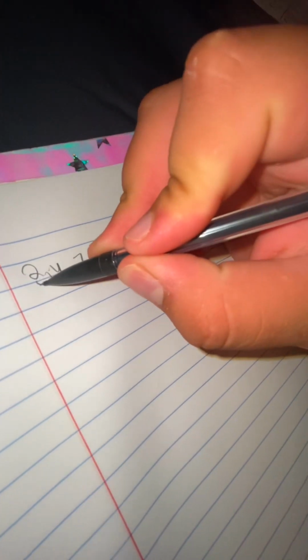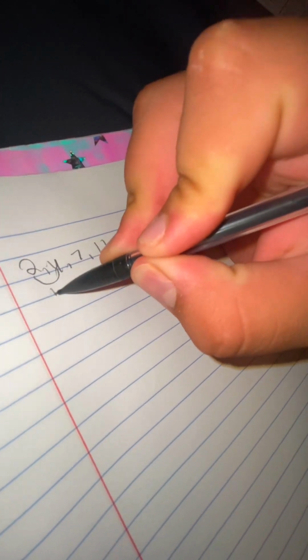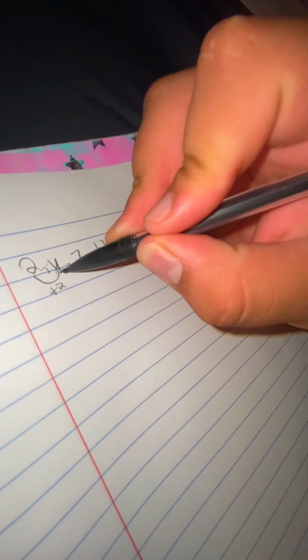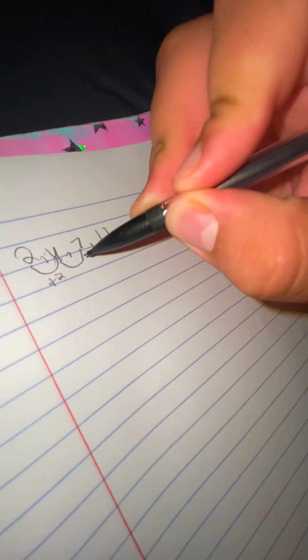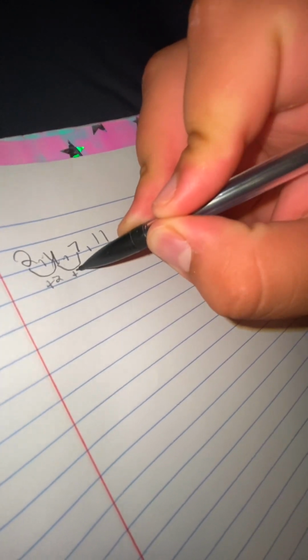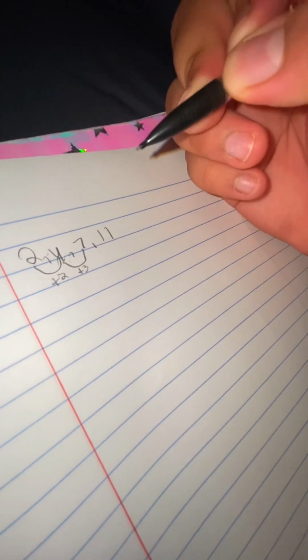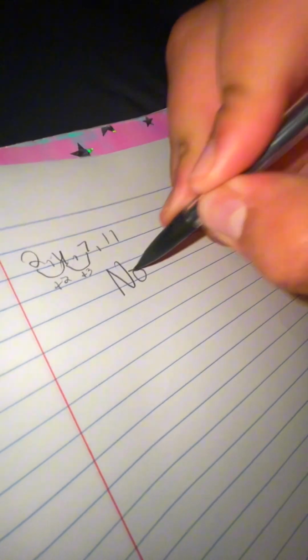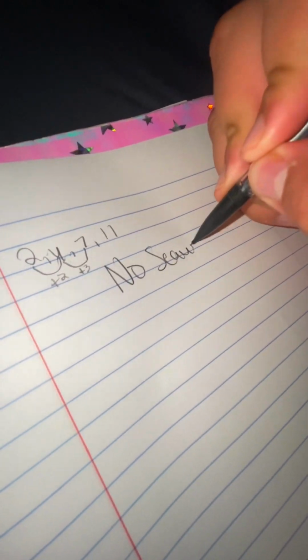So right here, 2 plus 2 is 4, right? However, 4 plus 2 does not equal 7. If it was added by 3, it would equal 7. But we are looking for a constant.